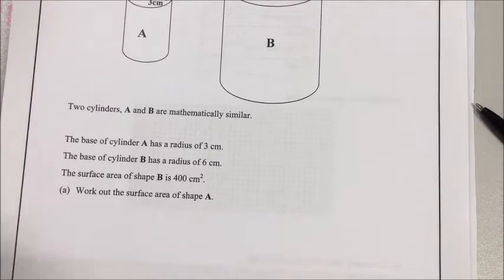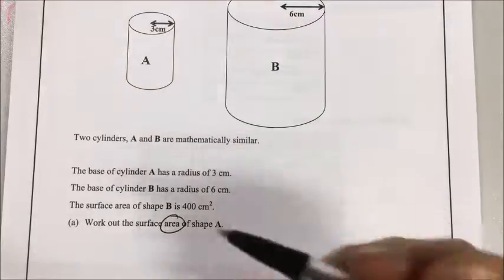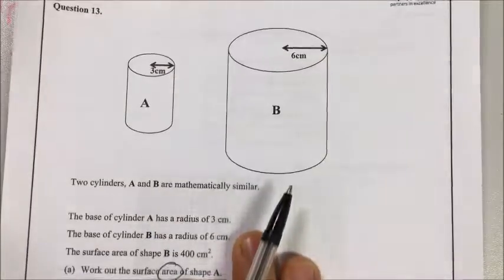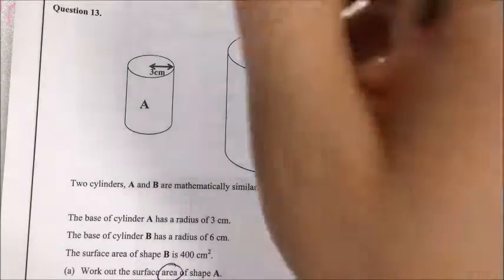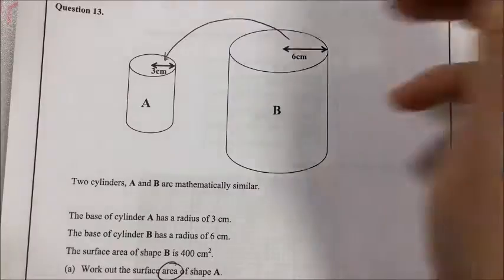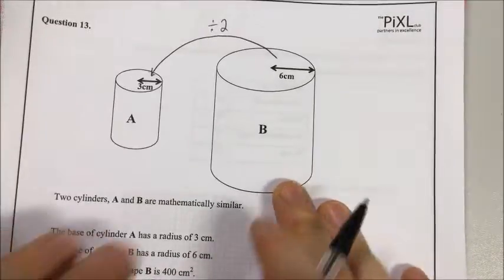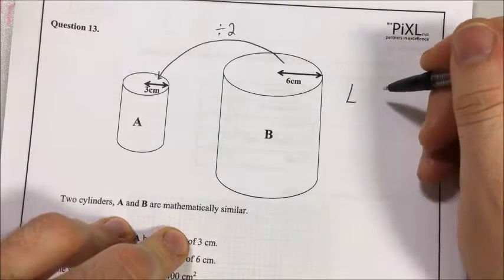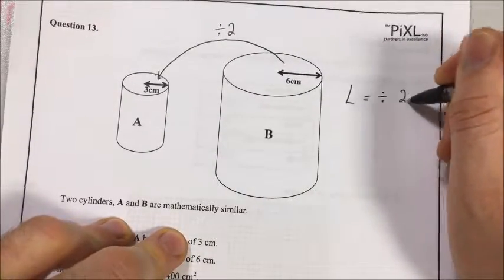Okay, so we know that the surface area, that's the key thing here, it's the surface area. That's what we're trying to figure out. But we have to start with the lengths of these radiuses to get a relationship. So from here to here, we'd have to divide by 2. So on the length relationship, we divide by 2.